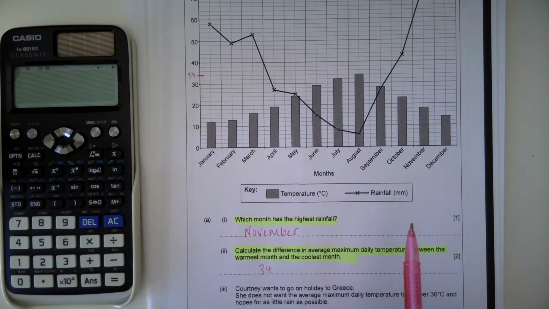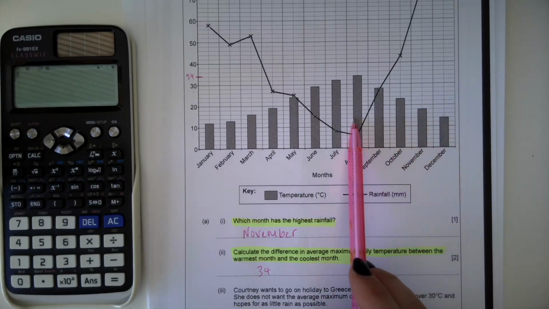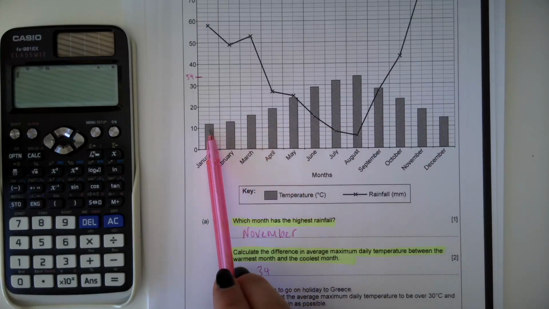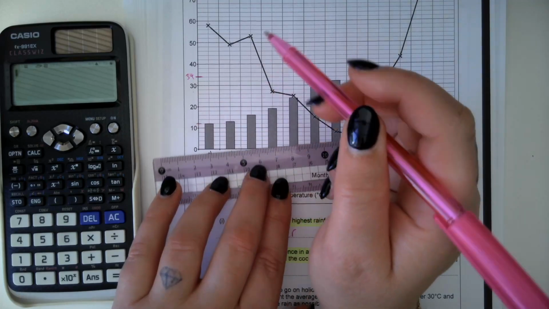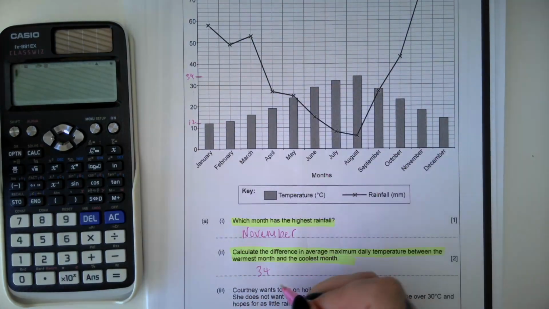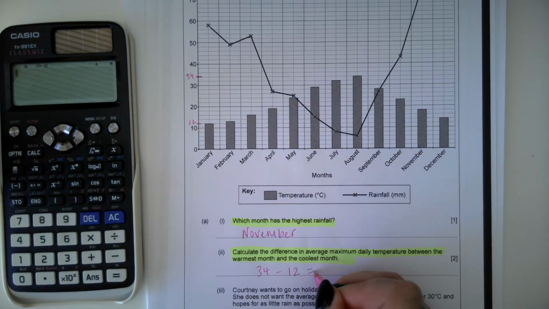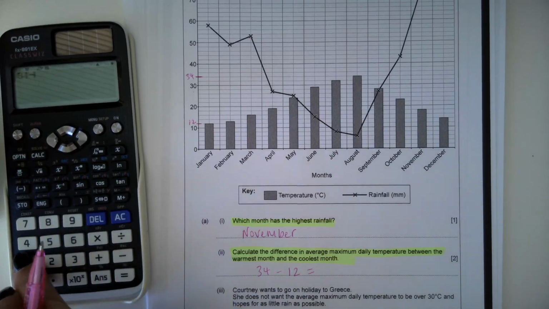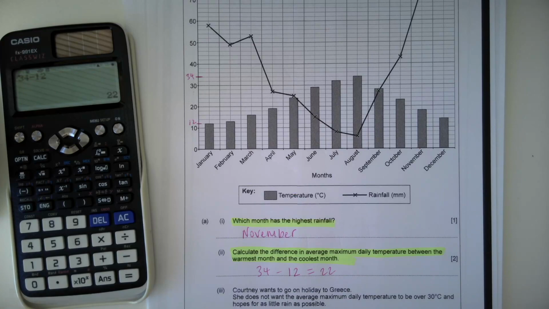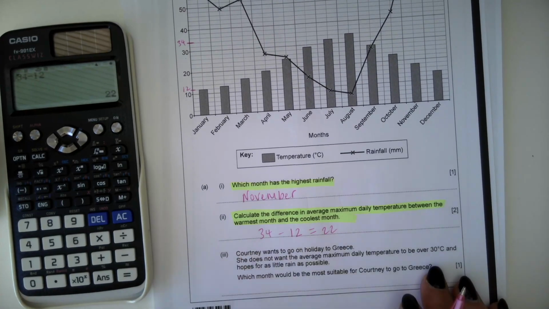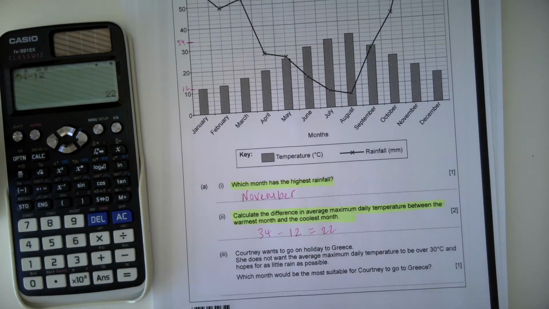The coolest month is the smallest bar, which is this one, in January. And that bar takes us to there, which must be 12. So we're going to do 34 subtract 12. You can do all of your calculations on your calculator if you want to, guys, as long as you write them out. And then we've got 22 as our difference.